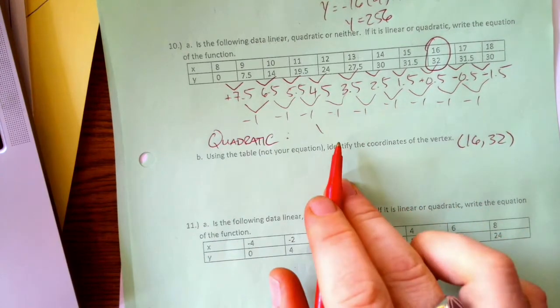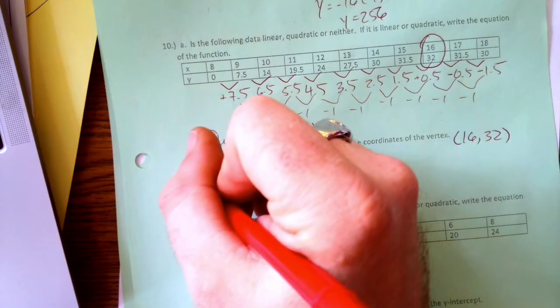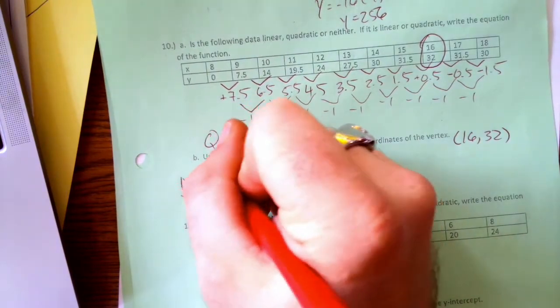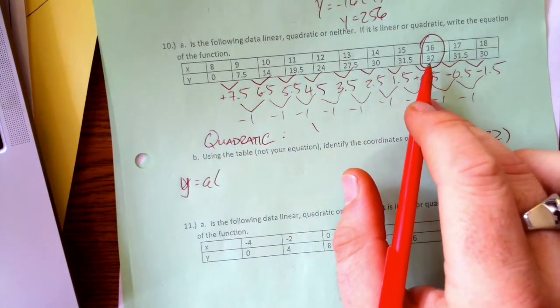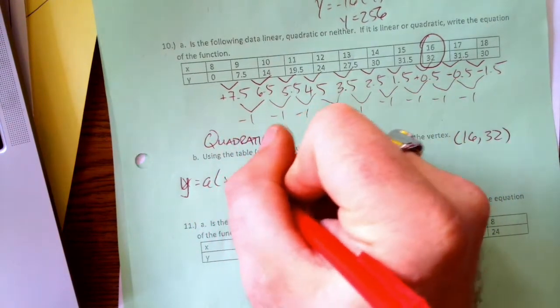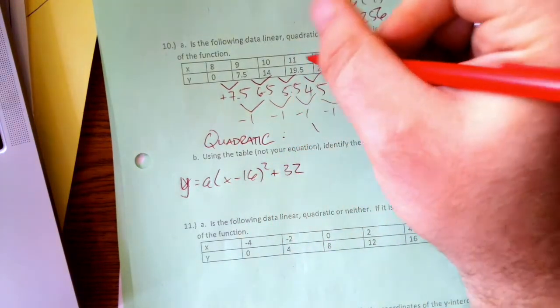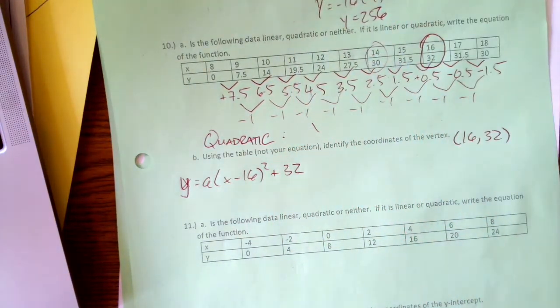I'm going to use that and then use some of this workspace here. So y equals a times, I've already got my vertex, so I might as well use it here, x minus 16 squared plus 32. And I'll pick any other pair of values here to plug in for x and y.